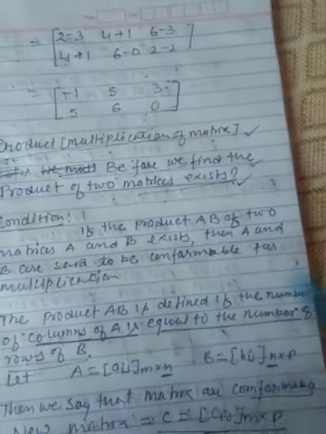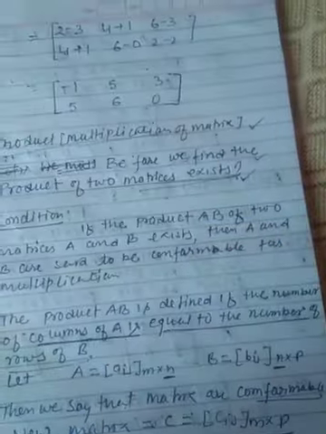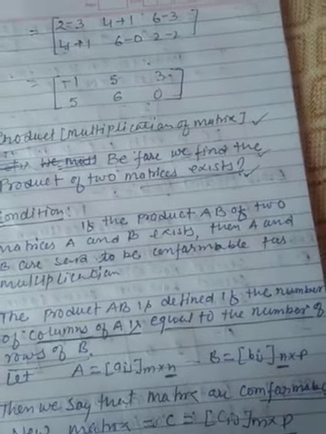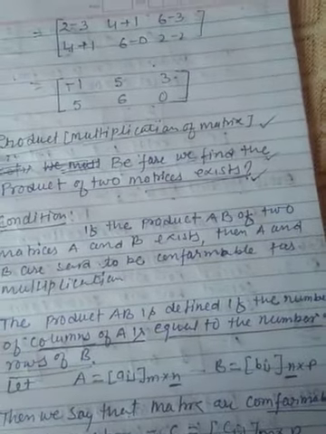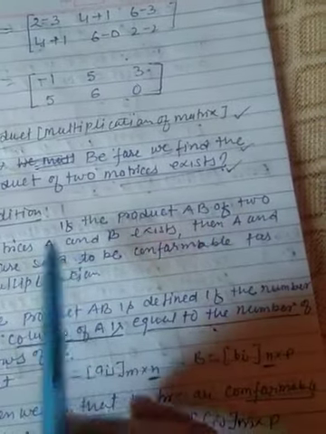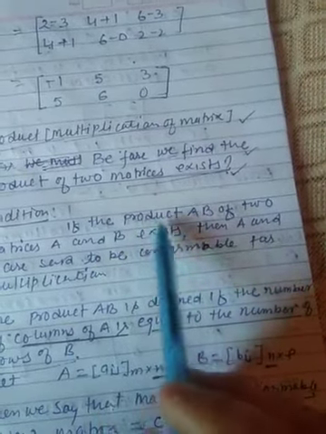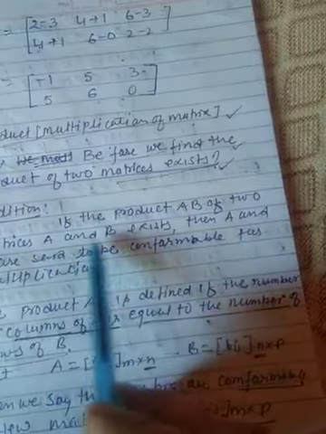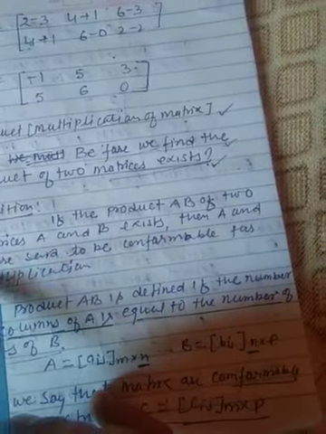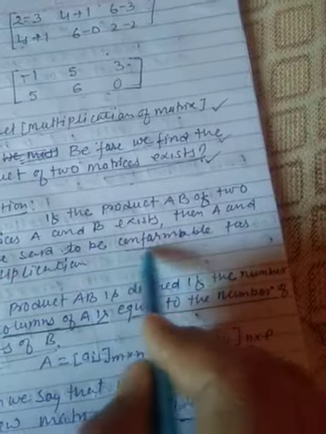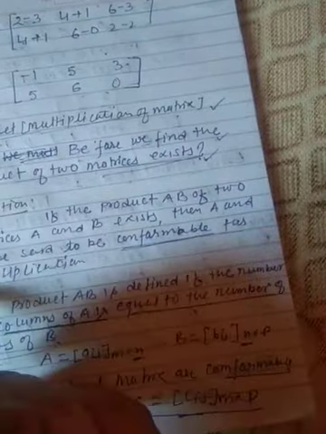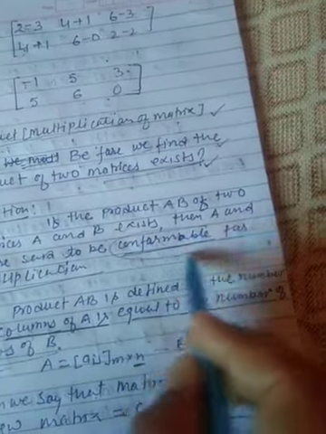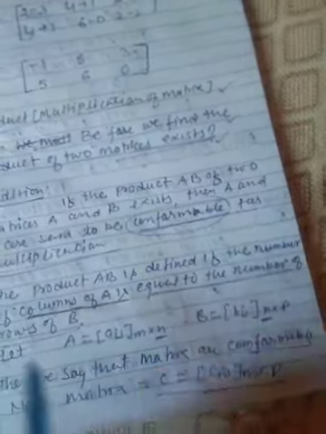Now what is the condition for this? How do we check whether these two matrices can be multiplied, whether we can find their product or not? For this, if the product of two matrices A and B exists, then A and B are said to be conformable for multiplication. Now what is the condition for this conformability?